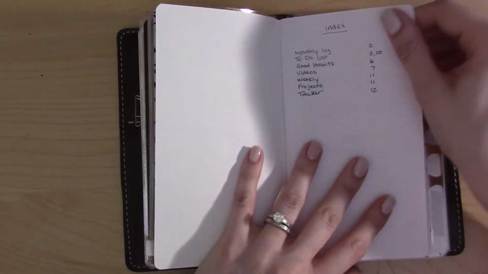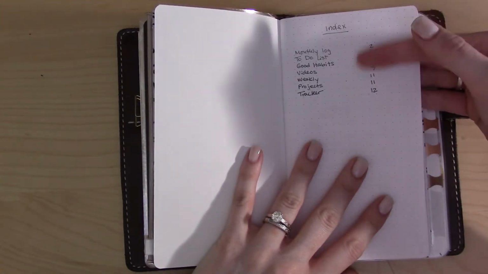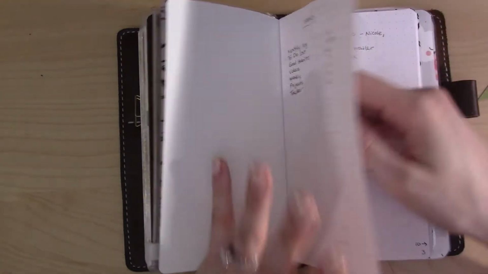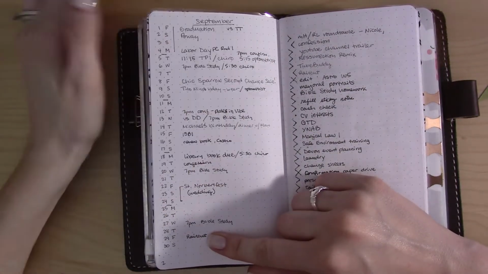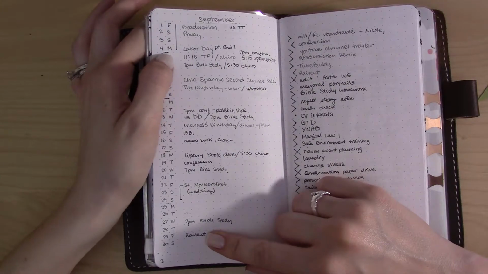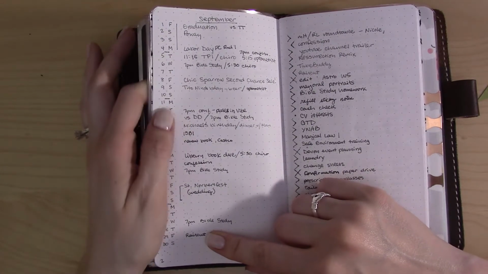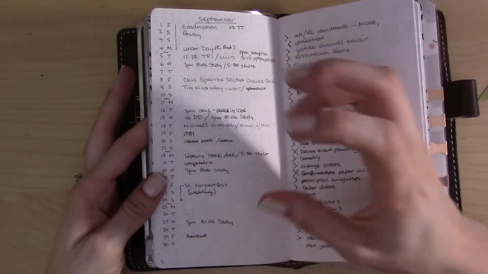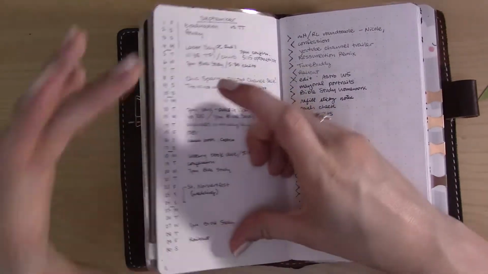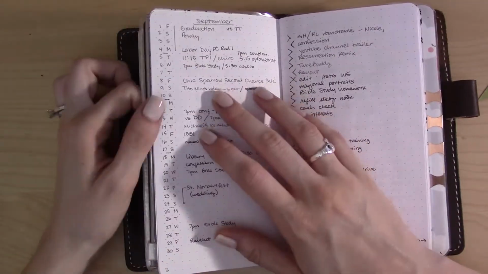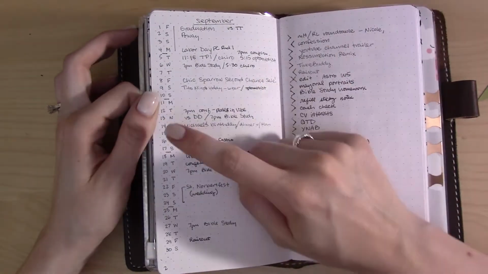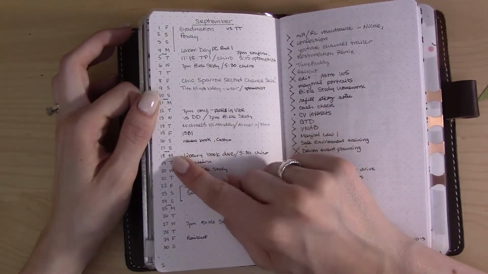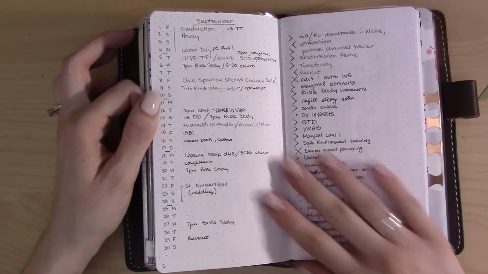So first we have the index page, which is right out of the video, obviously. It's like the foundation, the backbone. And then I've got my monthly spread, which I think the only things I've really added to this are the little lines between each week. I really find that helpful to see at a glance where we are, because I do think of my time in weeks. So I can go, oh yeah, I'm at the end of the week, and I can just see where Friday is and where Saturday and Sunday are.